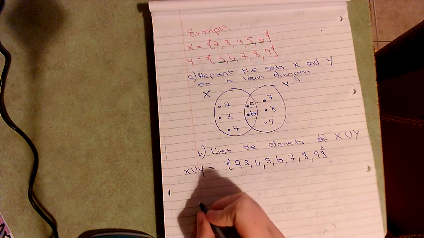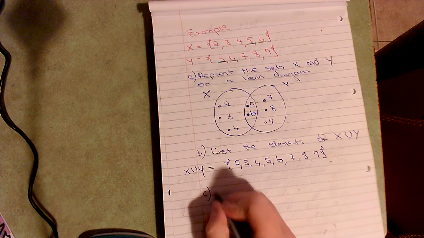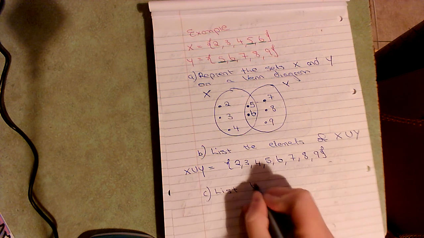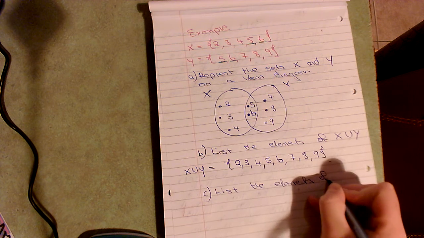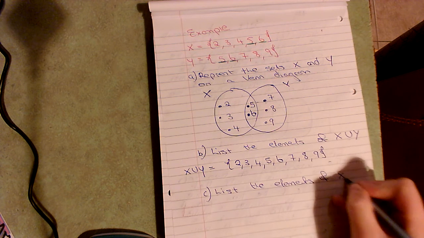Then what I need to do is I have to list the elements of x intersection y.